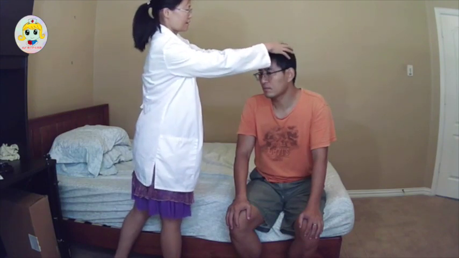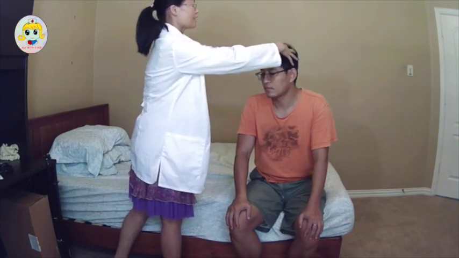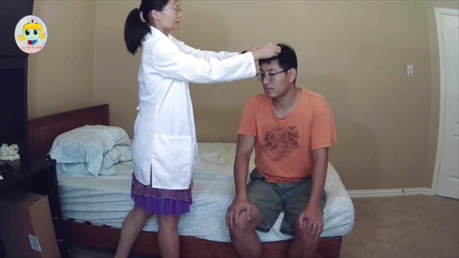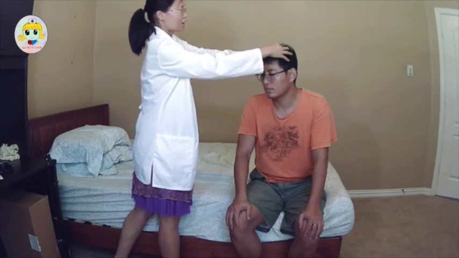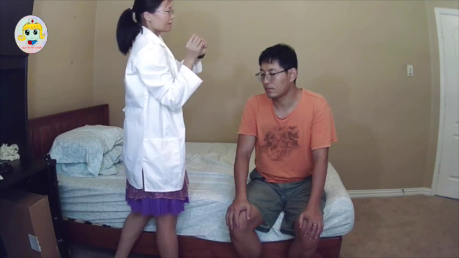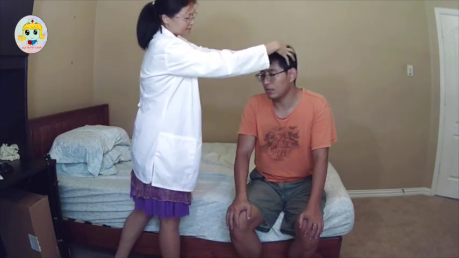Your hair color is black and straight. I will feel it. I will feel your hair and the scalp. The hair is smooth and nice. Any tenderness? No. Okay. There is no nodule, no mass, no tenderness, and there are no bald spots.